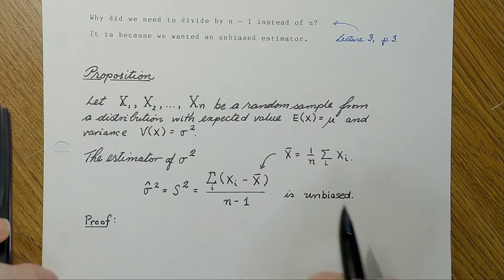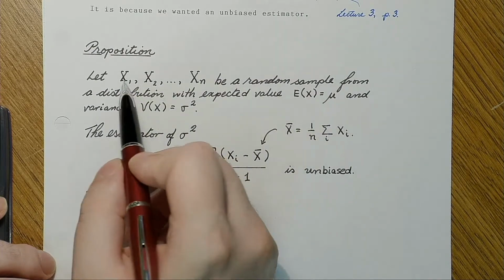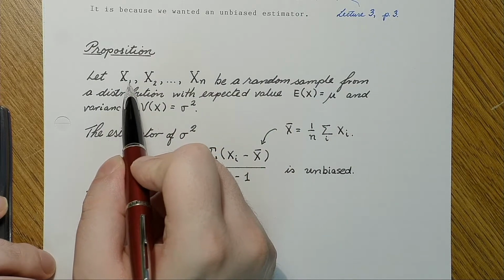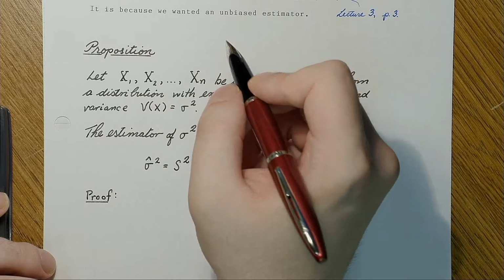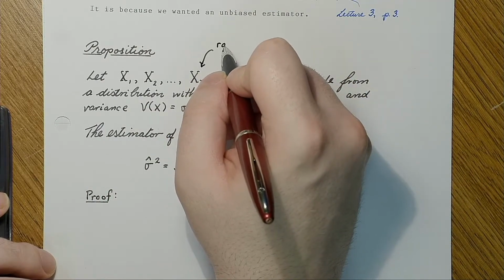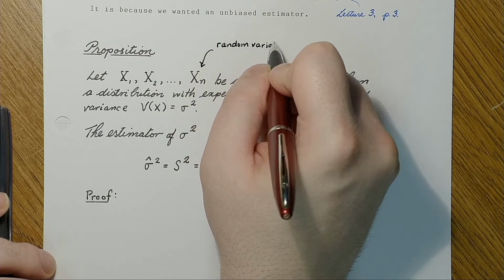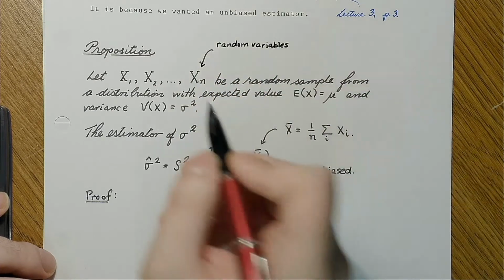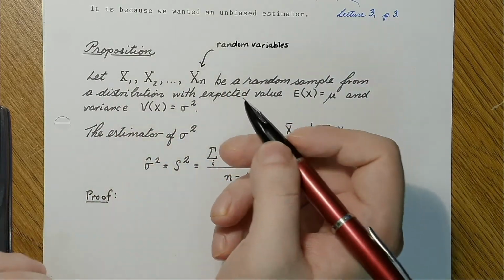We have our proposition. We have a random sample. So notice that these are capital letters. These are random variables. So we have X1, X2, all the way up to Xn. So again, those are random variables. And if we have a collection of them, we'll say that it's a random sample.